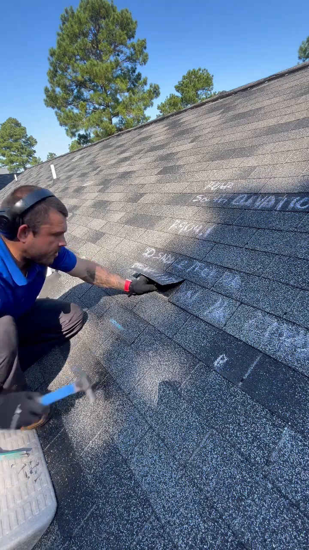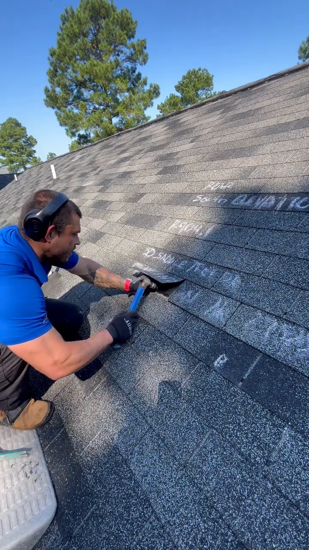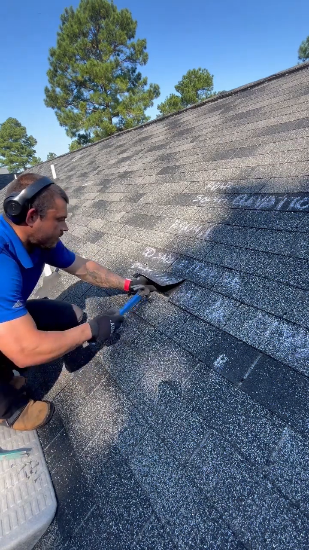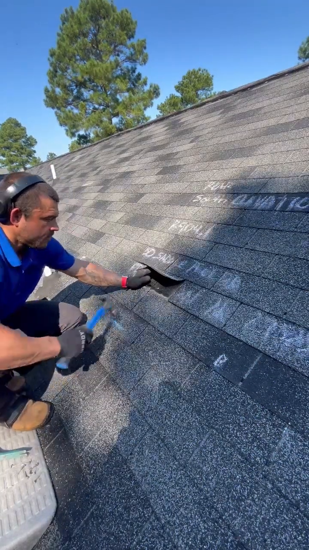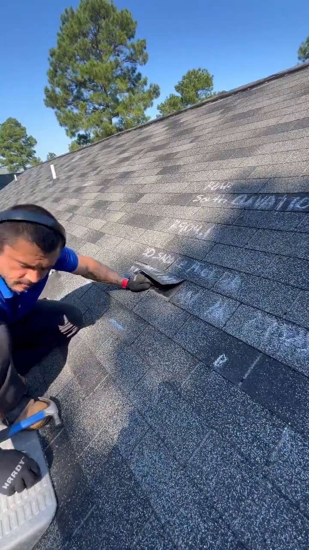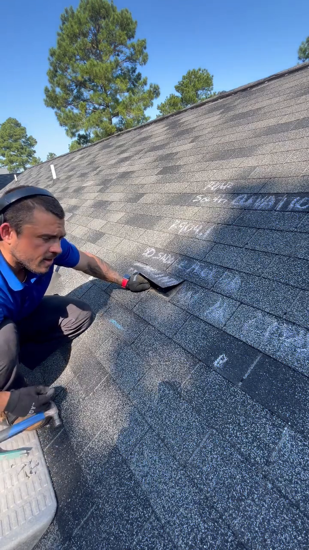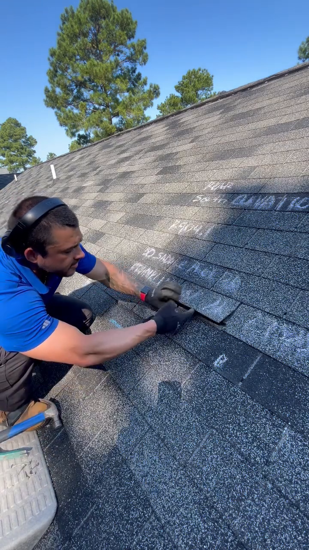There's also severe granule loss as I'm hammering. And that is a nail installed to the manufacturer's installation manual.